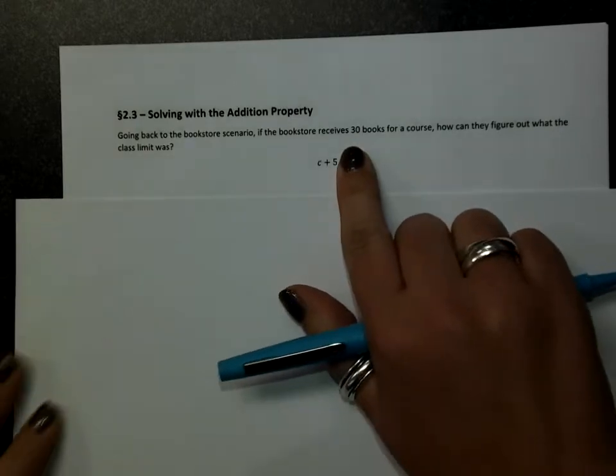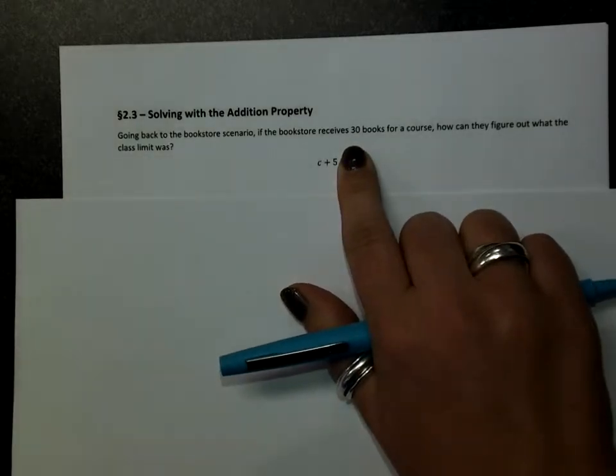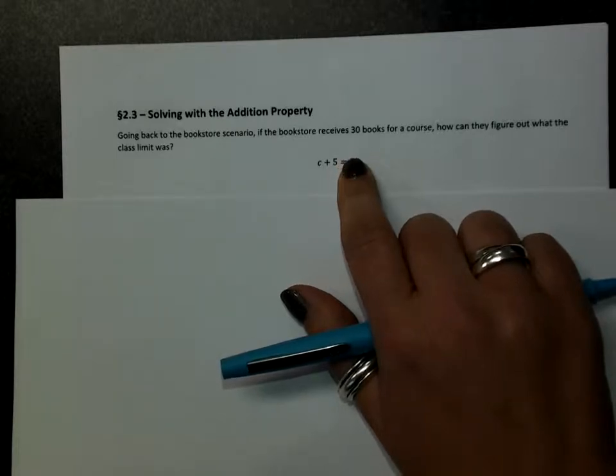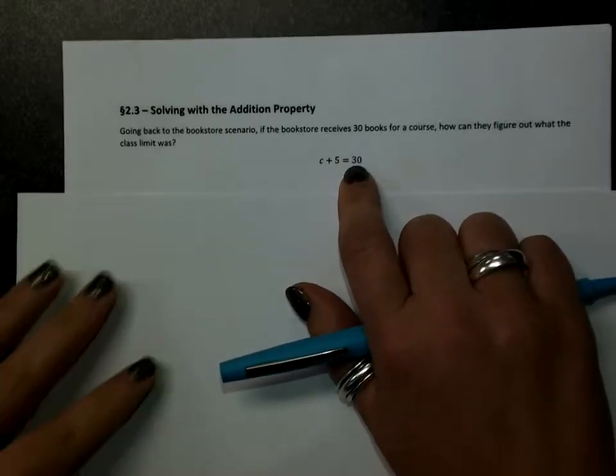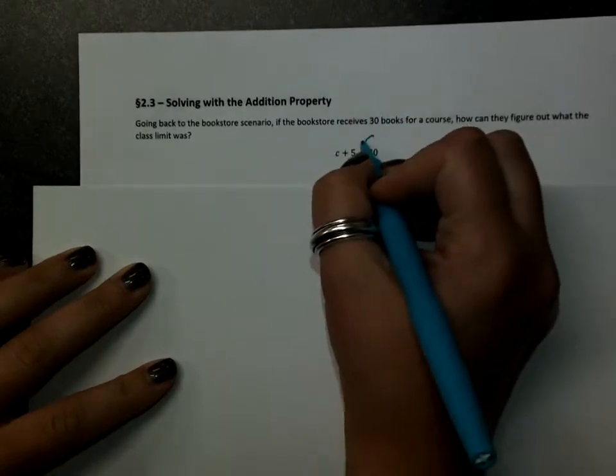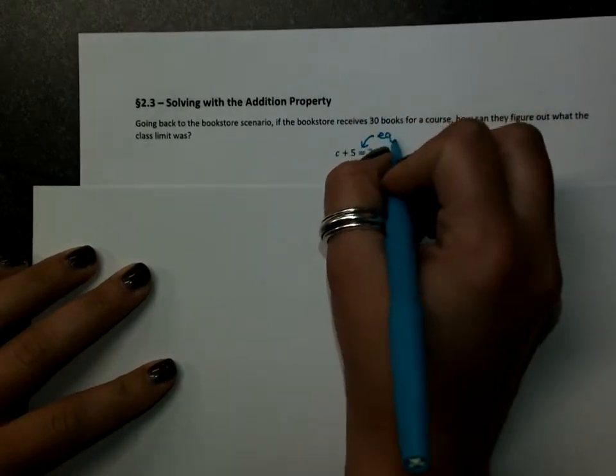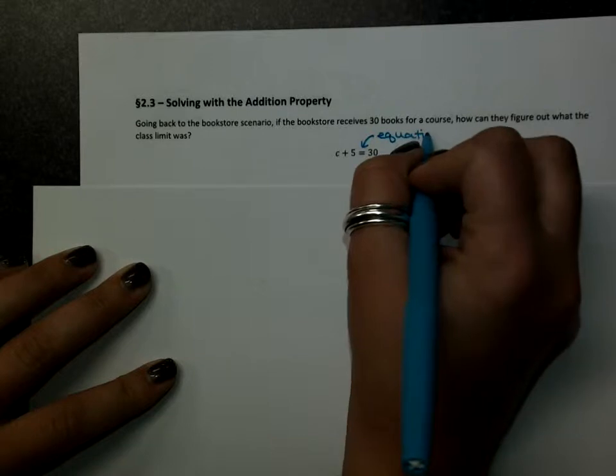So it's kind of working backwards. So before we just had C plus 5 and we could make up whatever number we wanted for C. Now we have an equals sign, equals 30. The equals sign makes it what we call an equation.